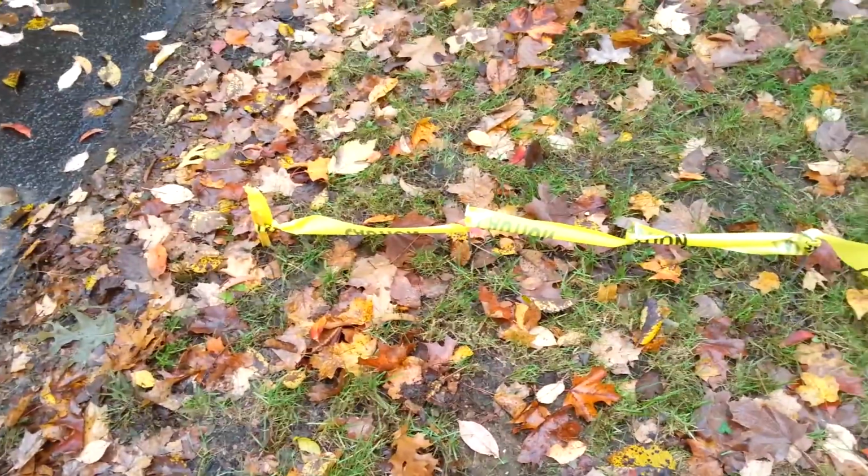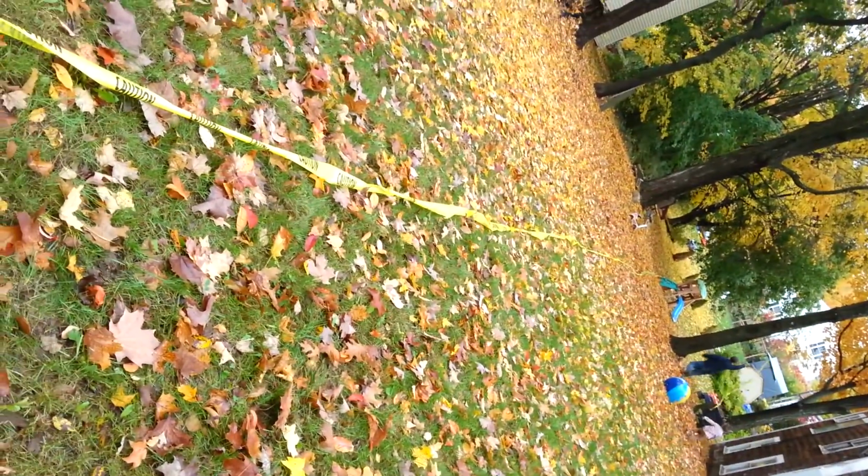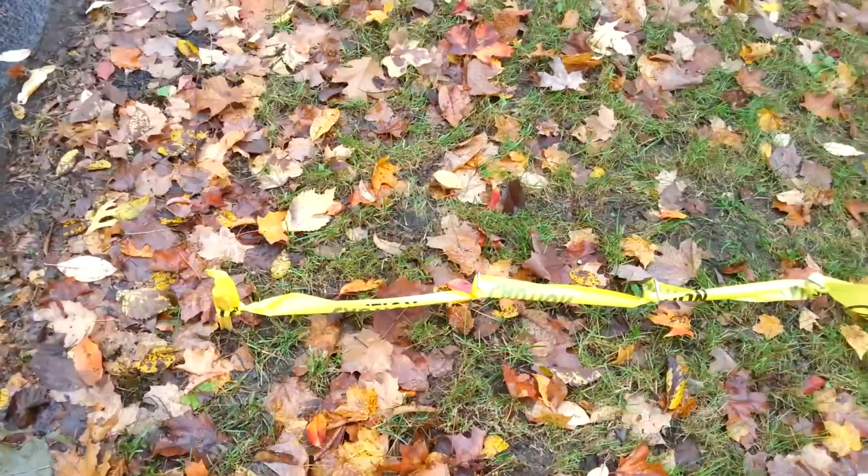So my model is a scale model of just the distances from one planet to the end of the solar system, which we're going to go to the middle of the Kuiper Belt, which is 40 meters all the way down there by the swing set. So let's walk it out.